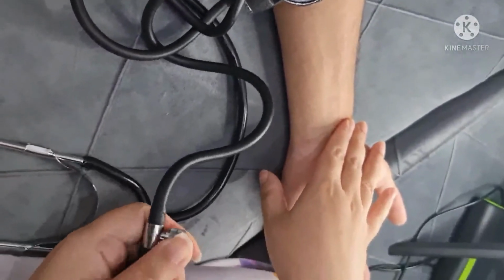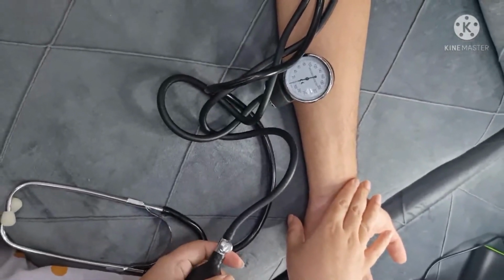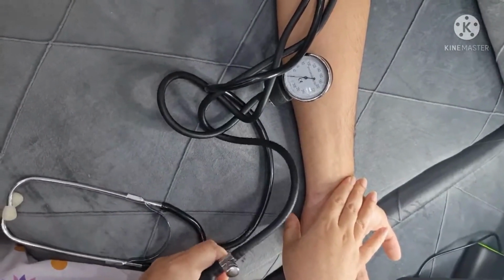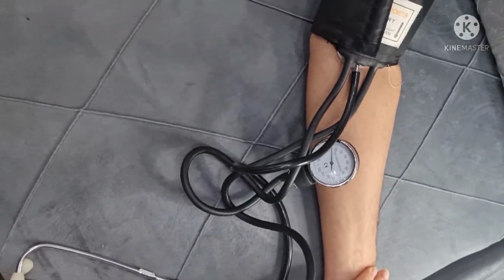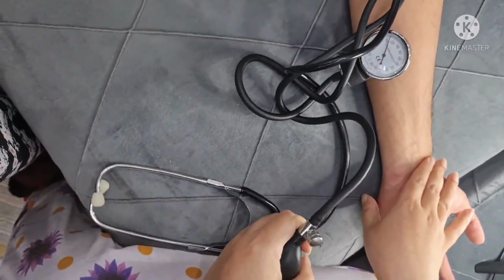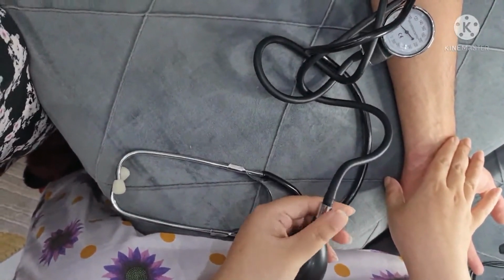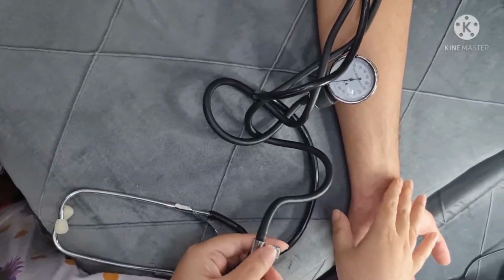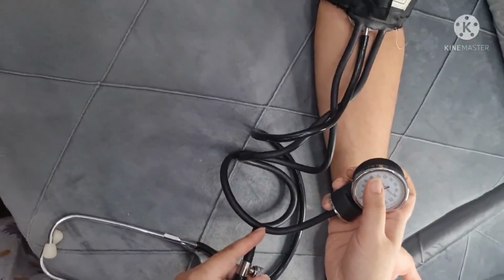So now I will inflate the BP cuff, and I will keep my finger on the radial pulse until the pulse disappears. So I will inflate now, slowly. The pulse disappeared at 110. Now we want to check the blood pressure of the patient. So we estimated that the systolic blood pressure is 110.